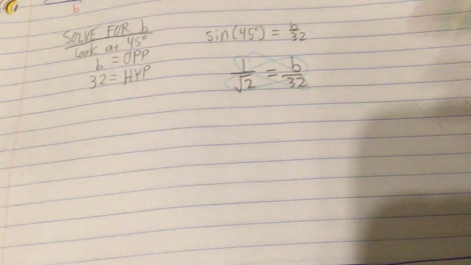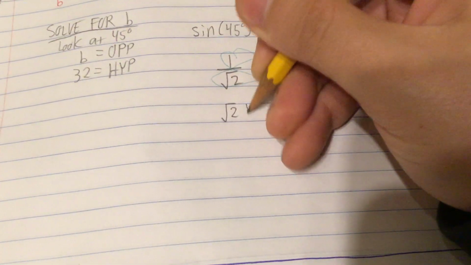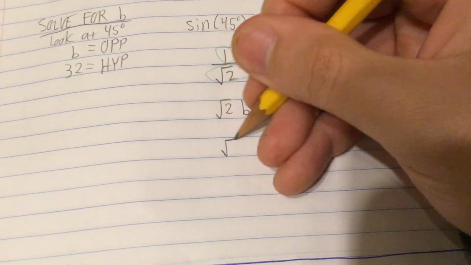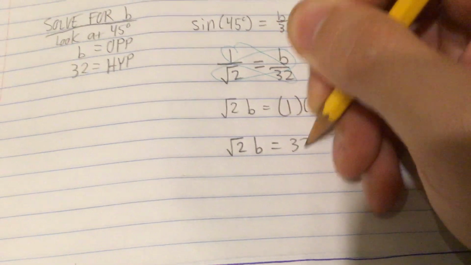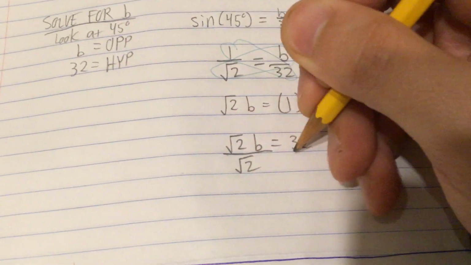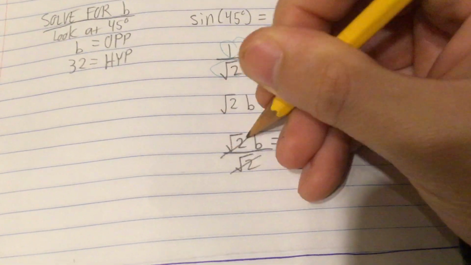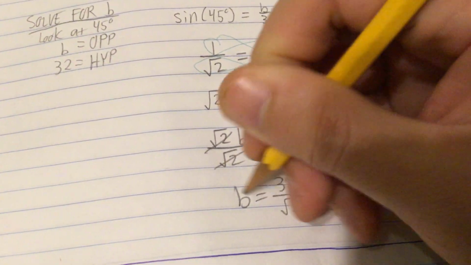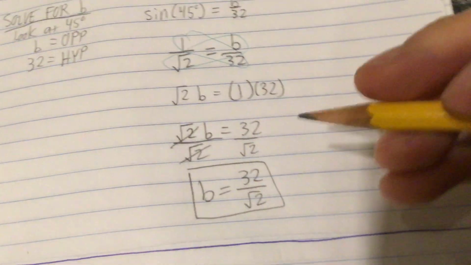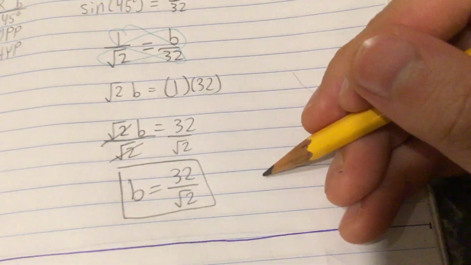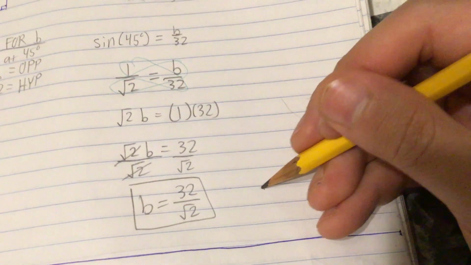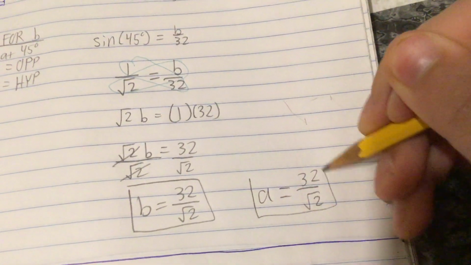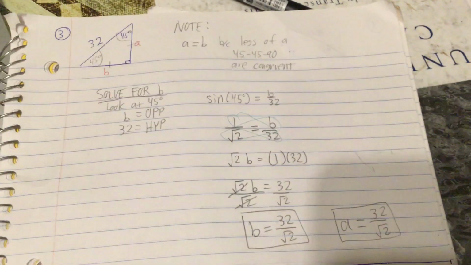Radical 2 times b is equal to 1 times 32, or 32. I'm going to divide both sides of the equation by radical 2. And b is equal to 32 over the square root of 2. And if b is equal to 32 over the square root of 2, and a is congruent to b, then a also has to equal 32 over the square root of 2. Okay?